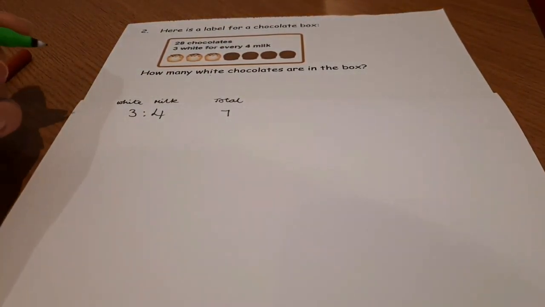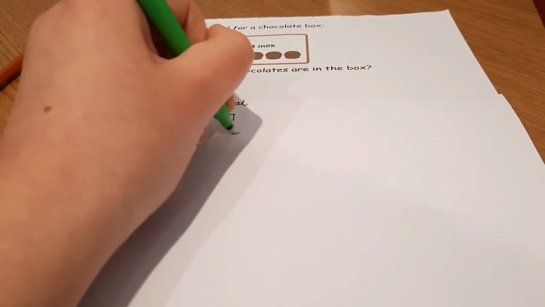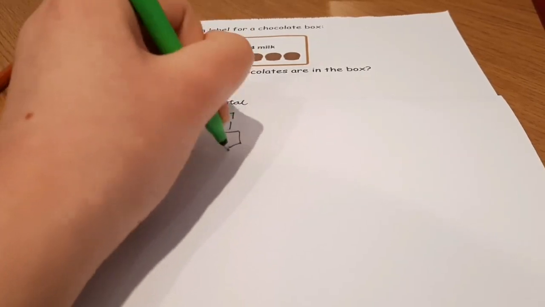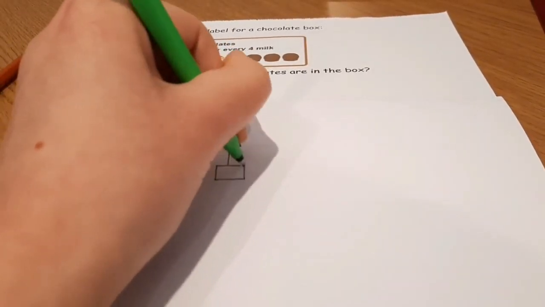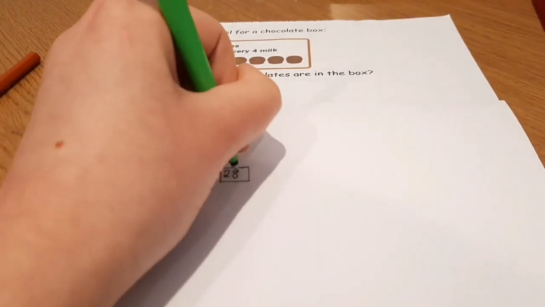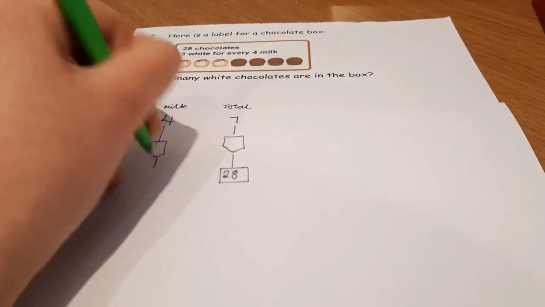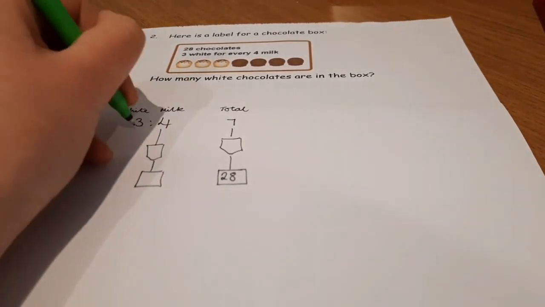Now the next step is to draw our little diagram in. We know the number of chocolates in the box is 28, so I'm going to write 28 there. These diagrams don't have to be perfect, don't worry.